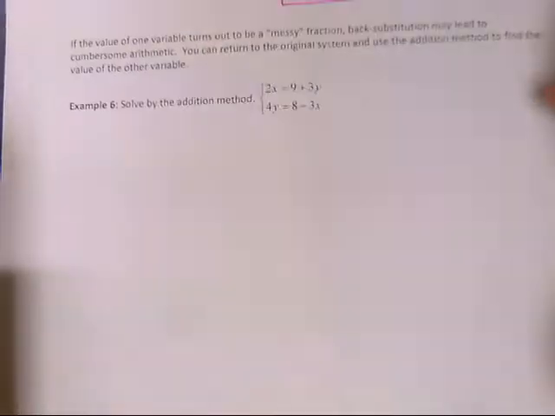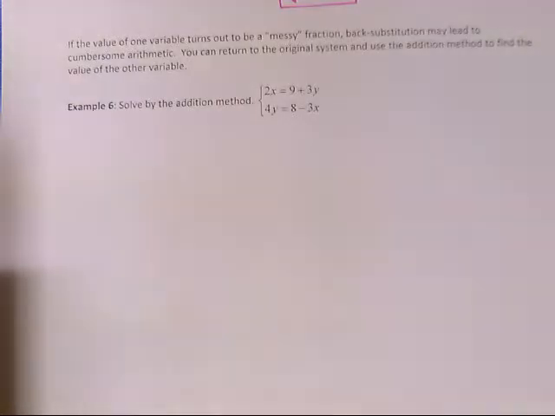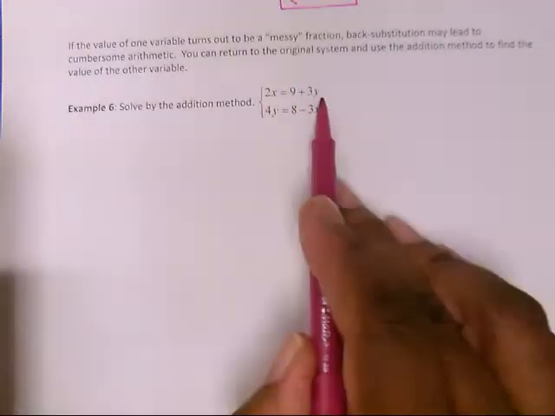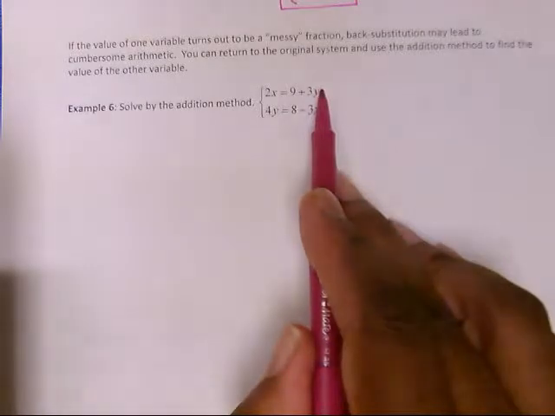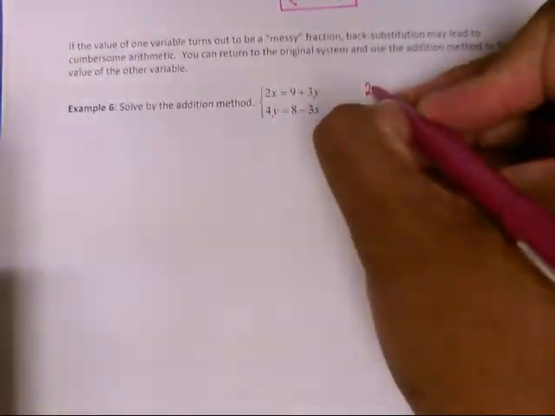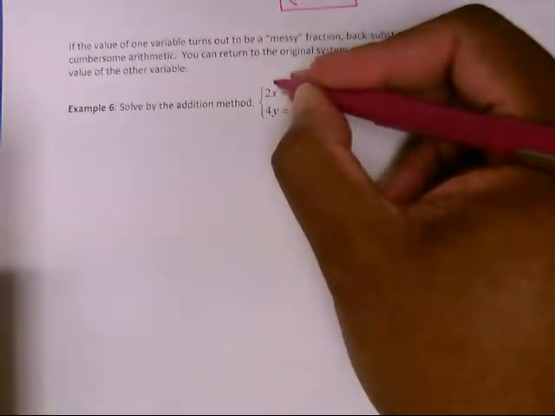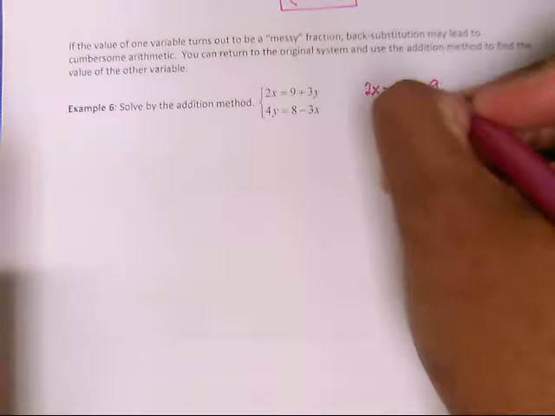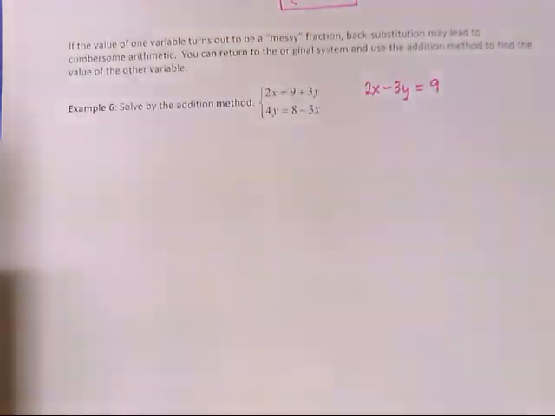Notice they're not written in standard form, where the x and the y are on the left side and the constants on the other side. So with that 2x equal to 9 plus 3y, I need to move that 3y over to where the 2x is. Now when I do that, if I move that 3y over to the left side, it becomes minus 3y. So I get 2x minus 3y is equal to 9.